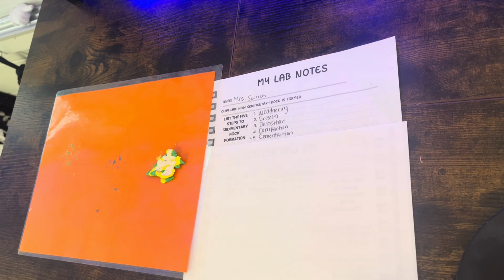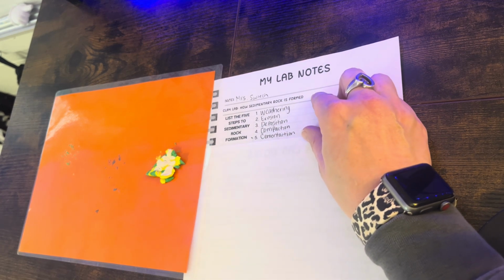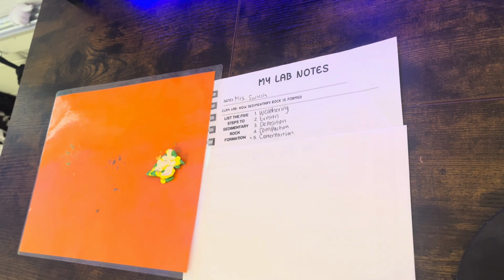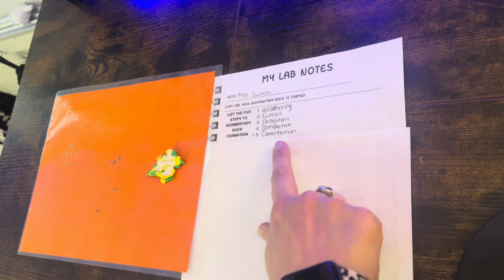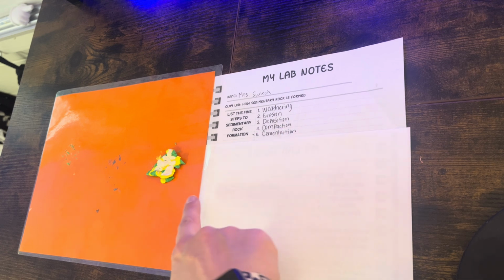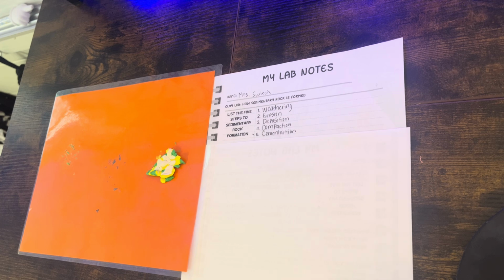You guys right now need to have these 5 things written. Weathering, erosion, deposition, compaction, and cementation is what you just modeled to create your sedimentary rock. Once you have these 5 things written down, I'm going to need you to take your modeling clay and roll it all back up into a ball.